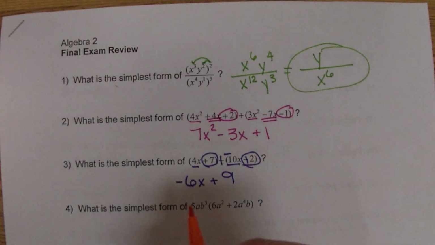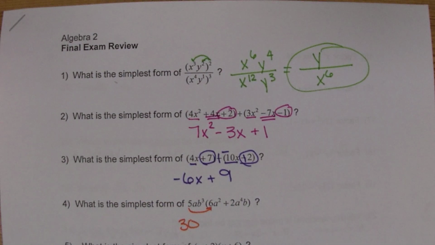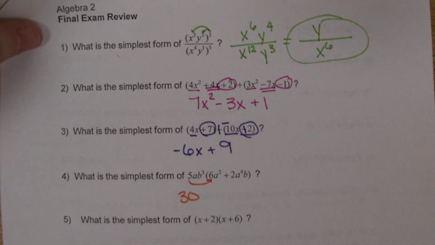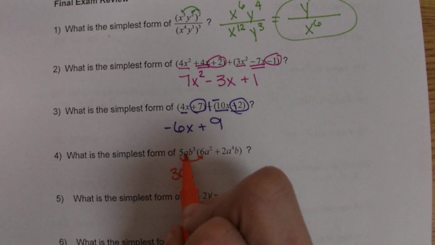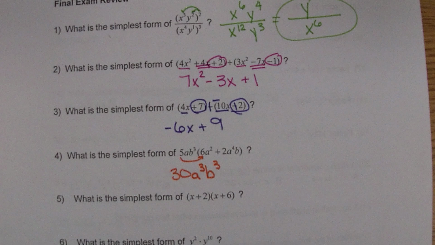Four, we want to distribute. So 5 times 6 is 30. Right, when we distribute, it's through multiplication. So multiplication says to add the exponents. A and a squared gives us a to the 3rd. B third just comes along. There's nothing to put it with.